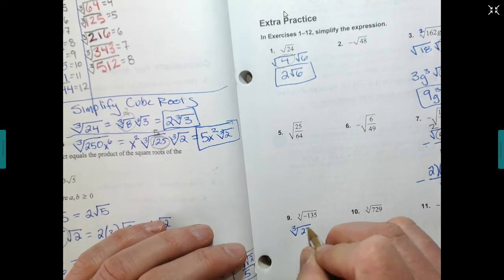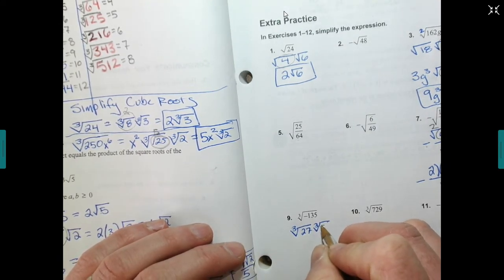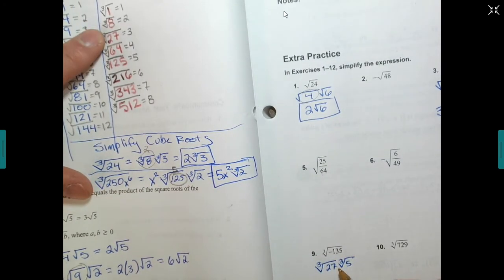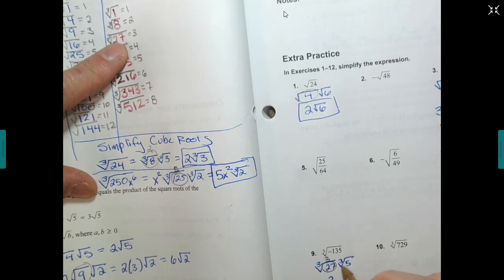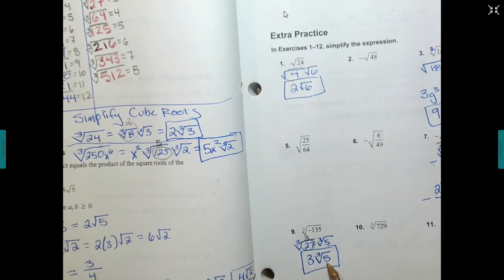So 27 times 5. And 27 is right here. So the cube root of 27 is 3. So this becomes 3, and then times the cube root of 5. So I got 3 times the cube root of 5.